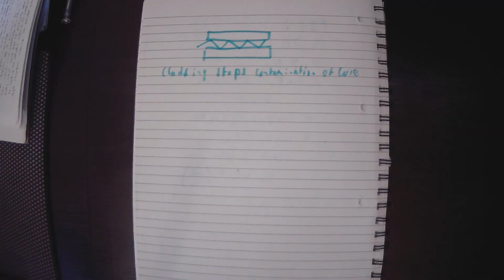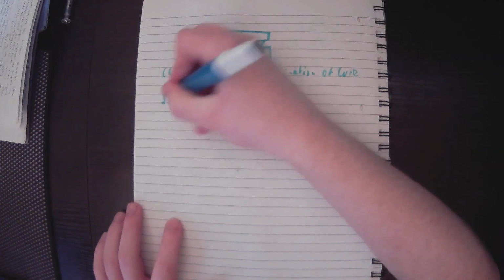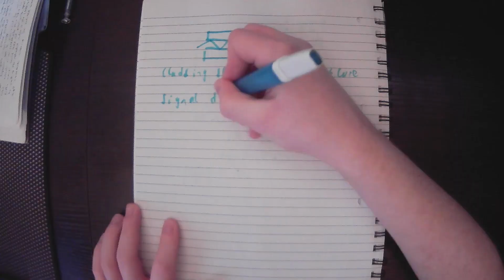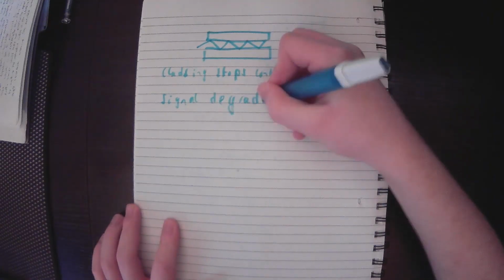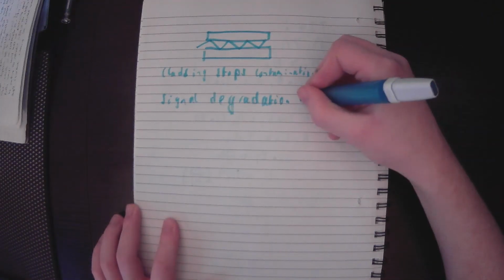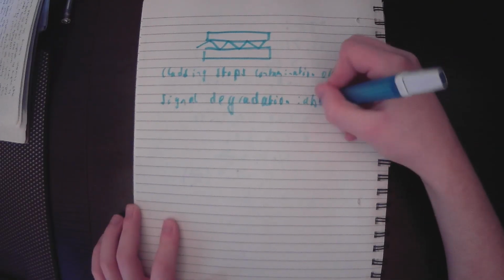But there are some issues that come with fiber optic cables, and one of these is signal degradation. Signal degradation is caused by something called absorption.